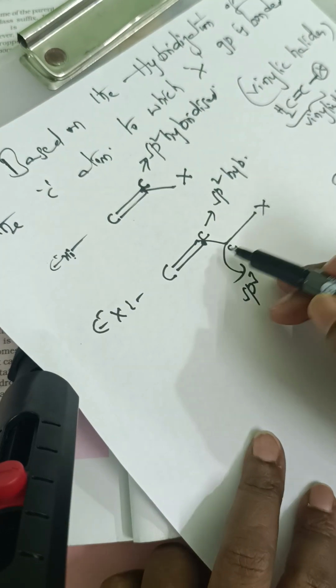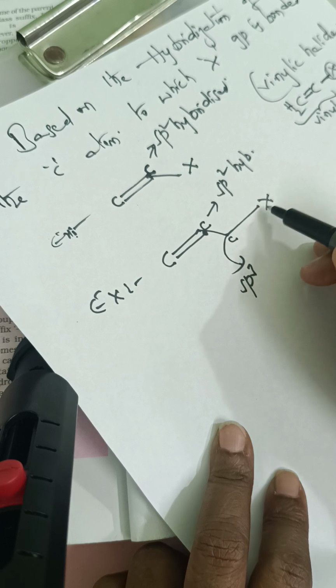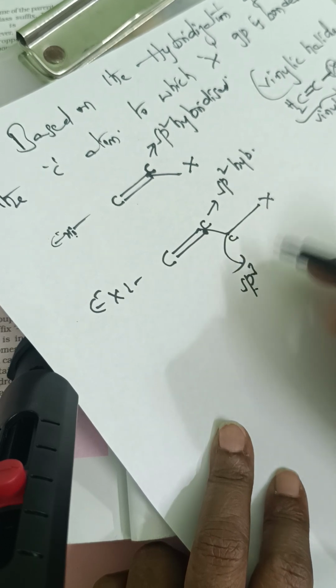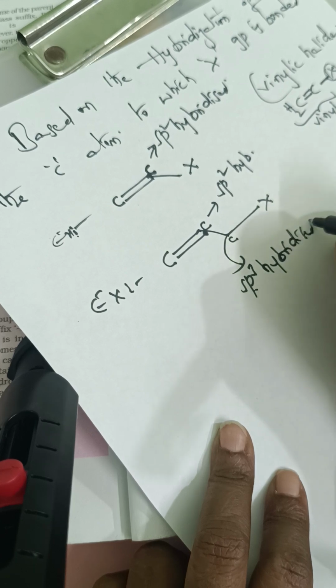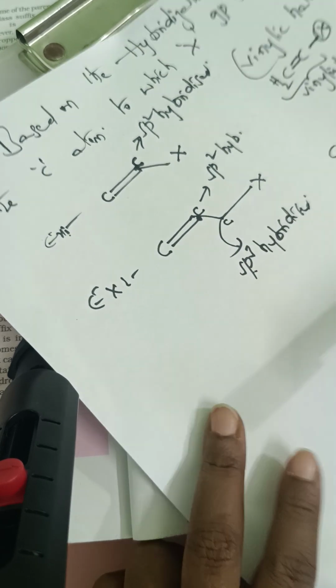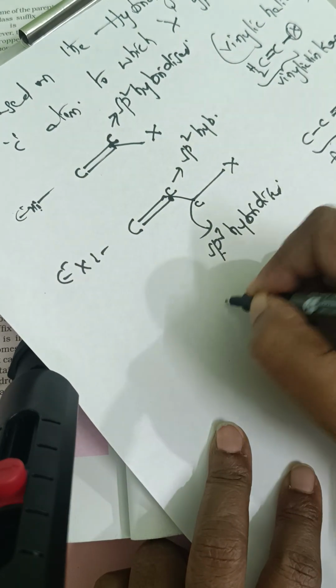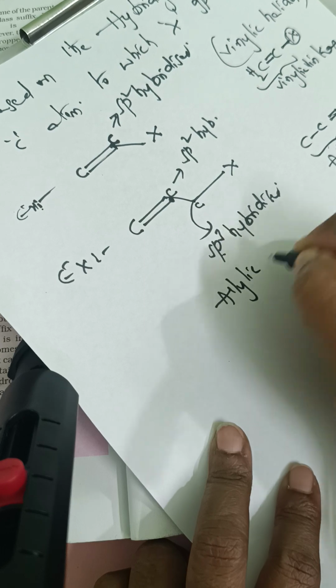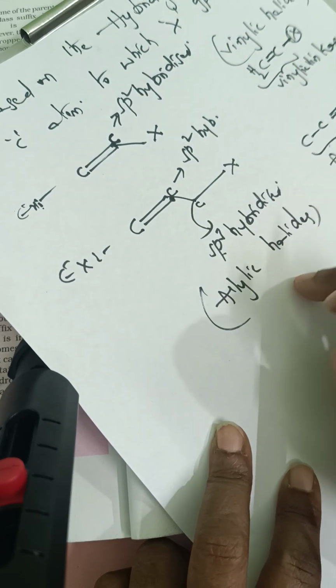Whereas here, if you observe the structure, the halogen atom is bonded to the carbon atom which is sp3 hybridized. Such haloalkanes are called allylic halides.